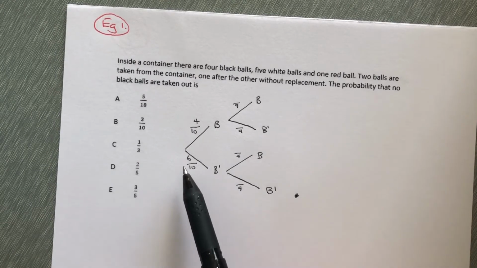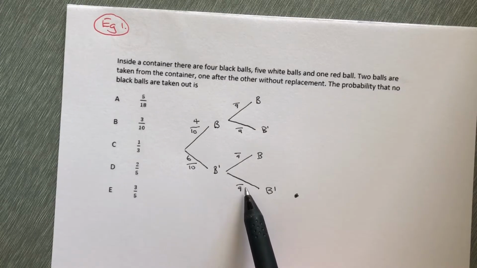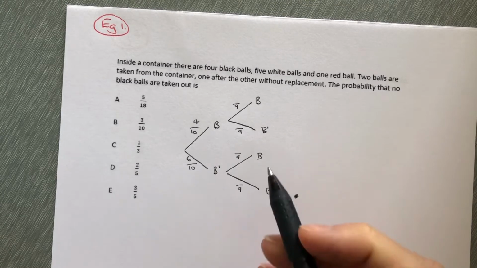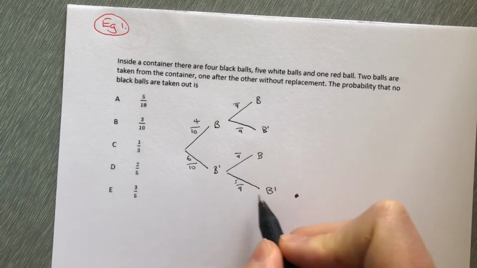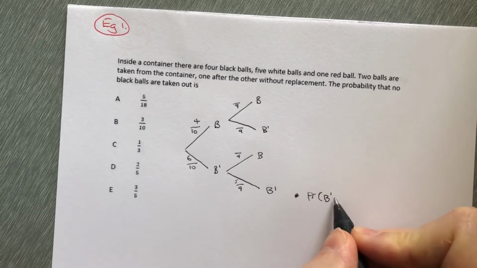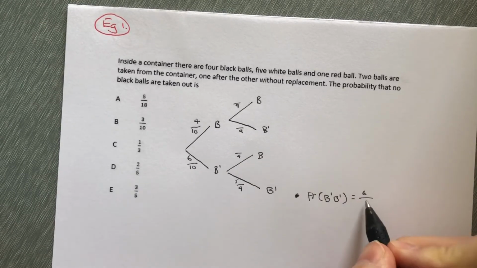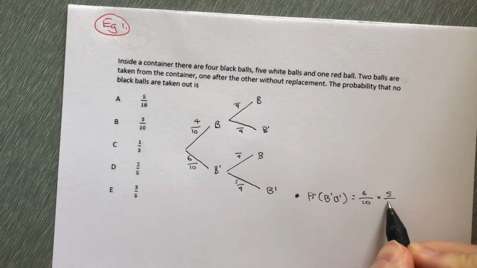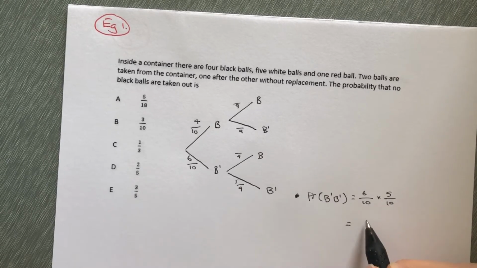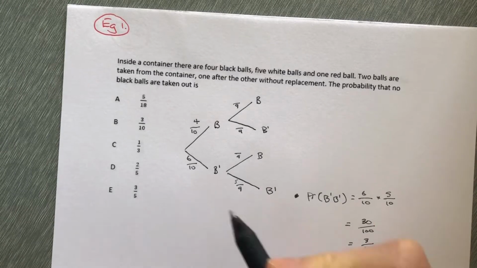Okay, so we've taken 1 ball and it has been not black. So how many not blacks do we have remaining? We had 6, we took 1 away, so now we've got 5. Okay, so to get this probability here, the probability of not black and then not black, that's going to be that branch times that branch. So that's going to give us 30 on 100, which is 3 on 10. The answer should be B.